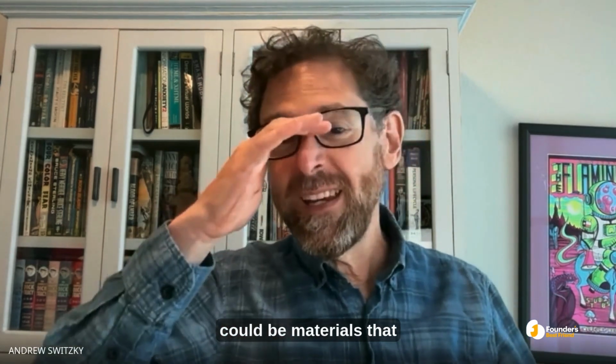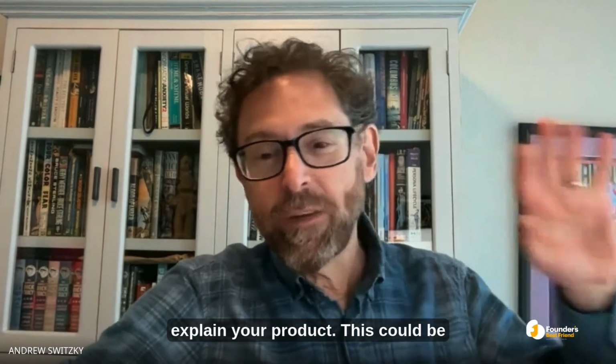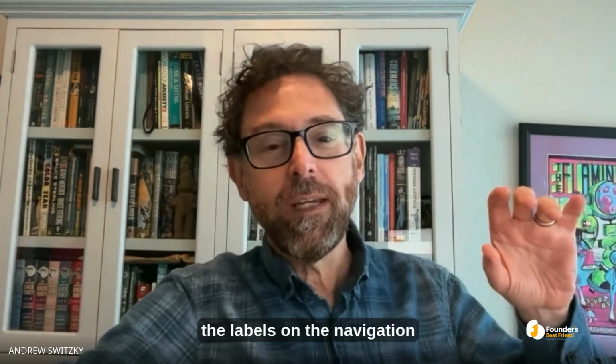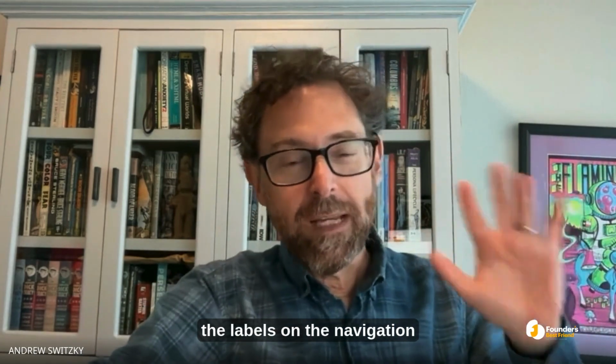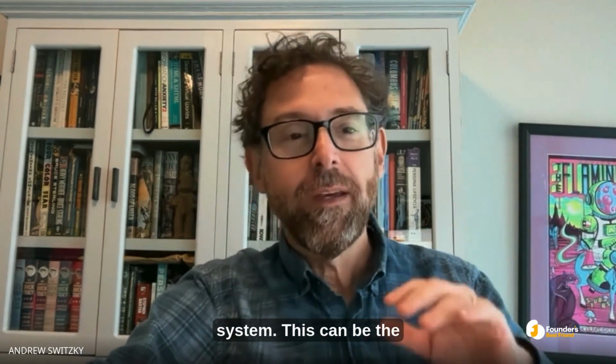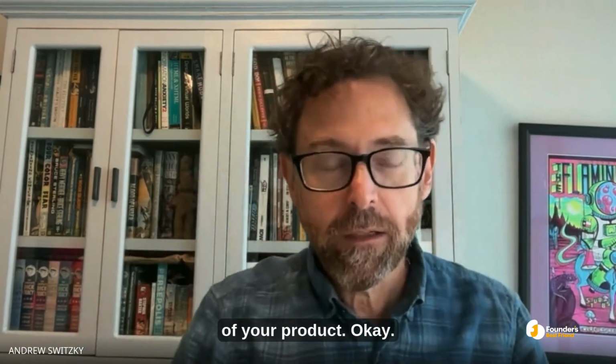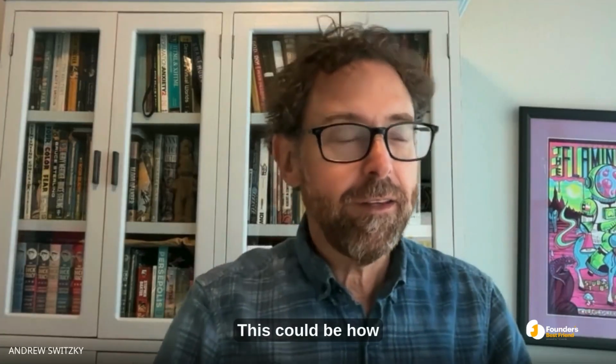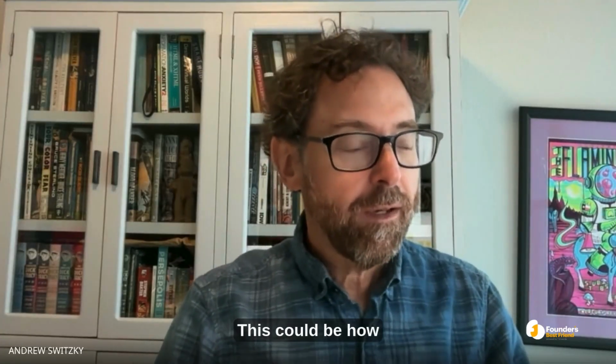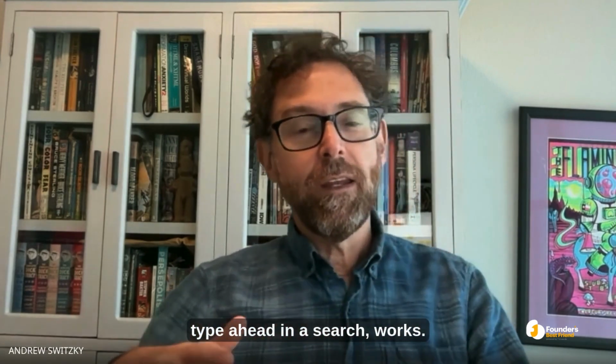This could be materials that explain your product. This could be the labels on the navigation system. This can be the structure of the functionality of your product. Okay. This could be how type ahead in a search works.